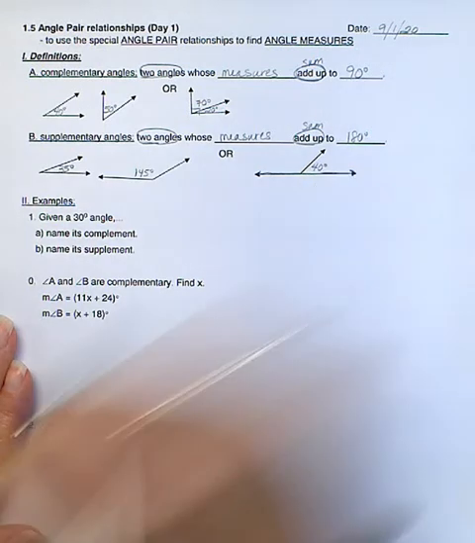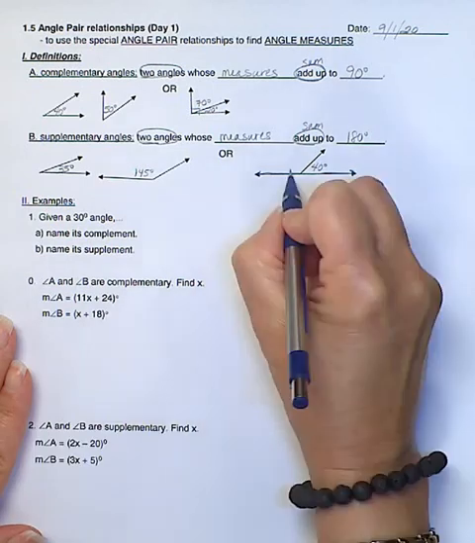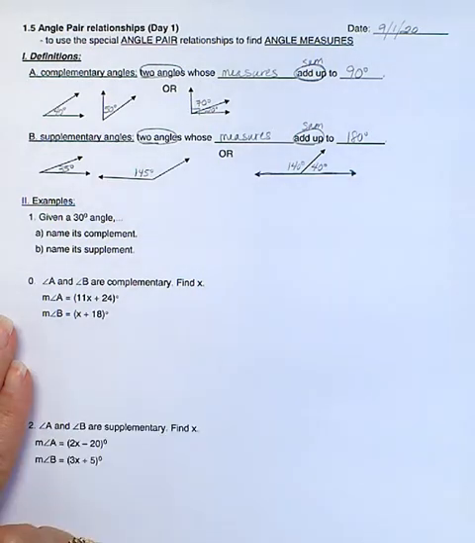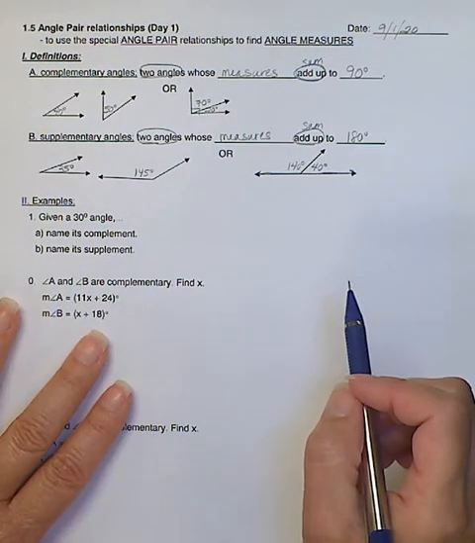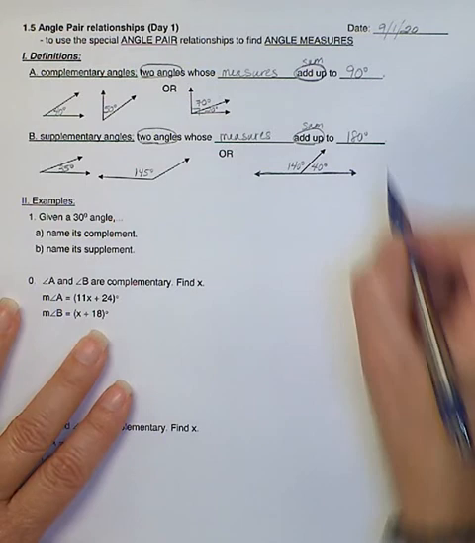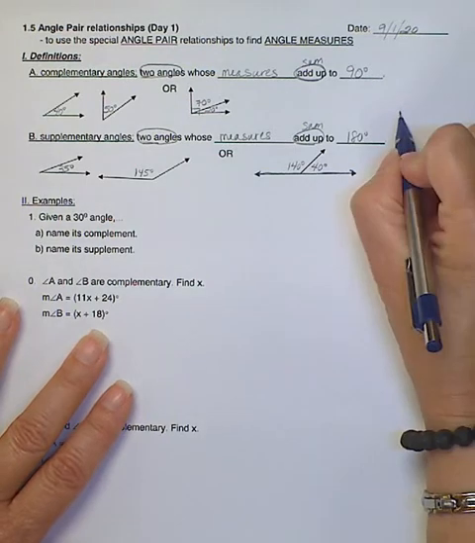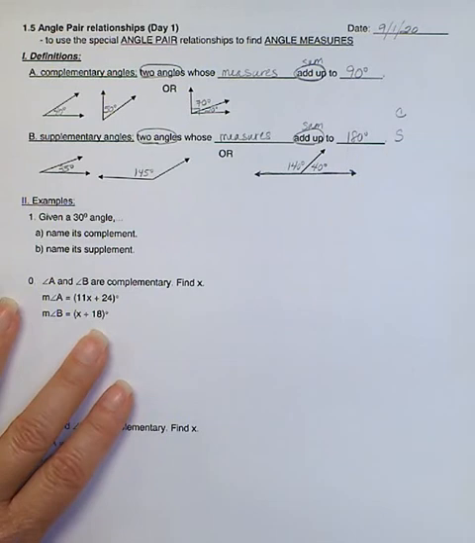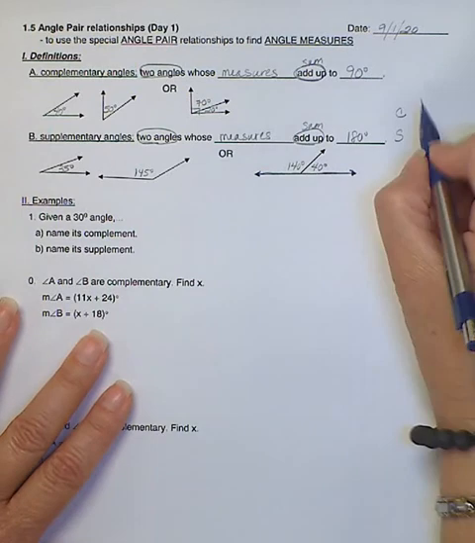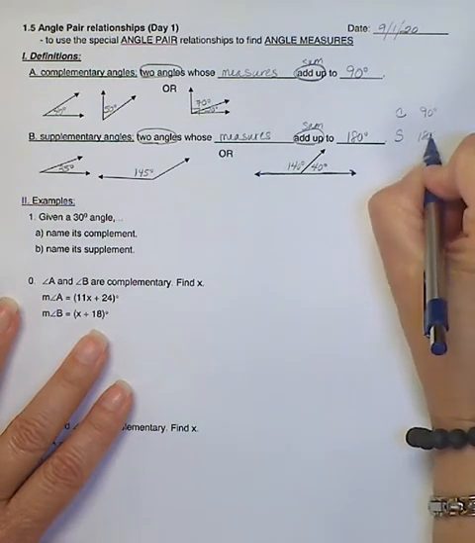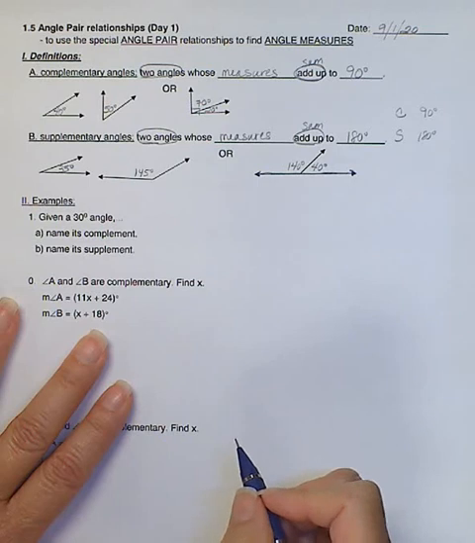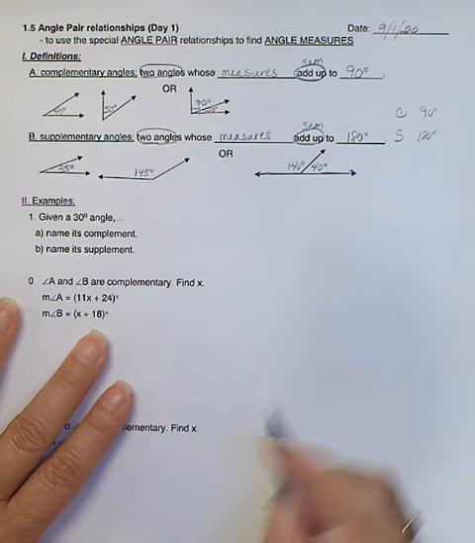A couple of ways to remember this: if you put complementary and supplementary alphabetically, complementary comes first. If you put 90 degrees and 180 degrees numerically, 90 would come first. Interesting little tidbit I thought was kind of interesting. So C for complementary, S for supplementary. You can turn the C into a 9, so now it's 90 degrees. And you can take the S and turn it into an 8, so it's 180 degrees. That's a trick that could help you remember the difference between the two.